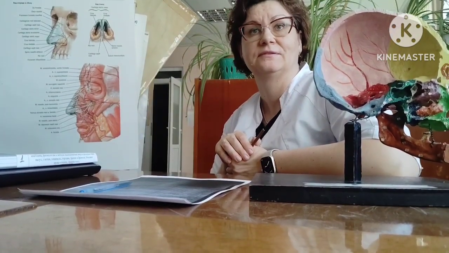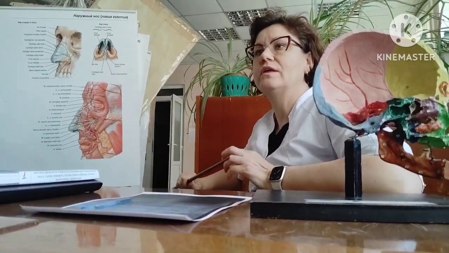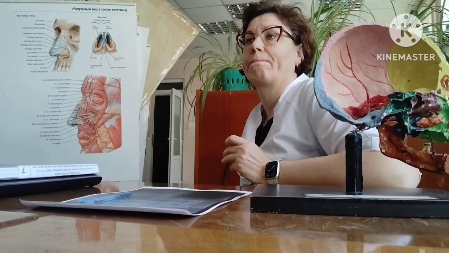The veins are inside the muscles, so our mimic also helps to move the muscles into the correct position.